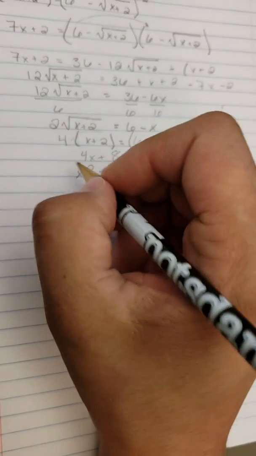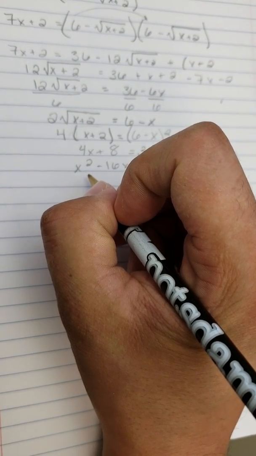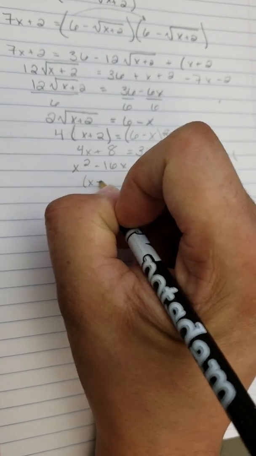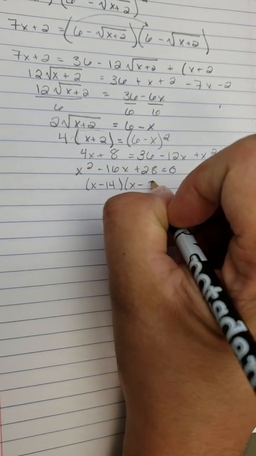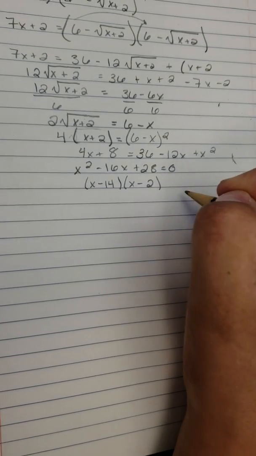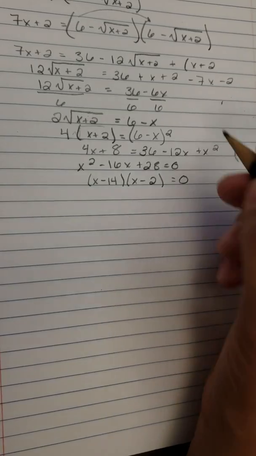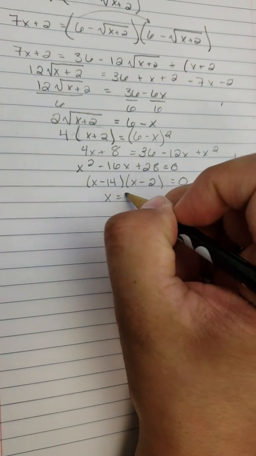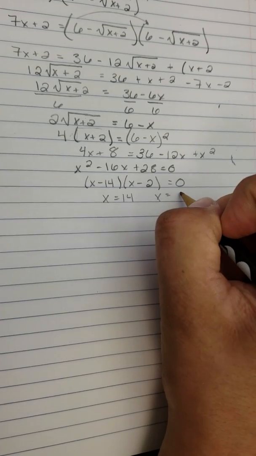We'll factor that guy out. It's pretty easy factoring to do. You don't really have to think too much about it. X minus 14 and x minus 2 are going to be our factors there. We'll make sure to set those equal to 0. And then individually, we'll just get x equals 14 and x equals 2.